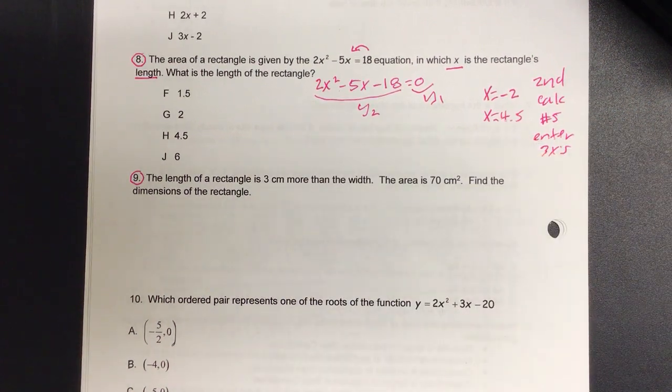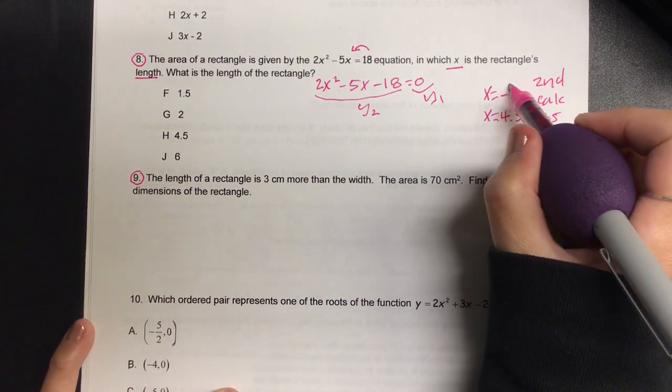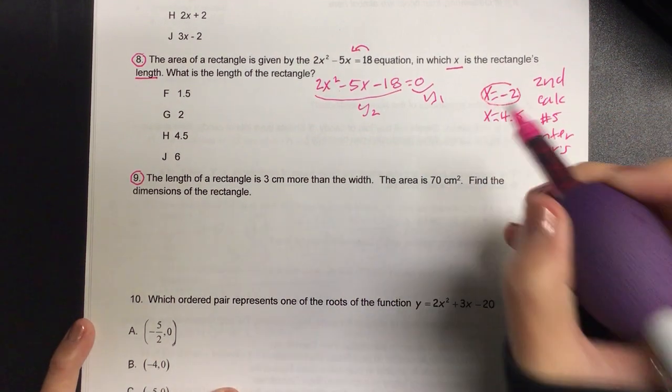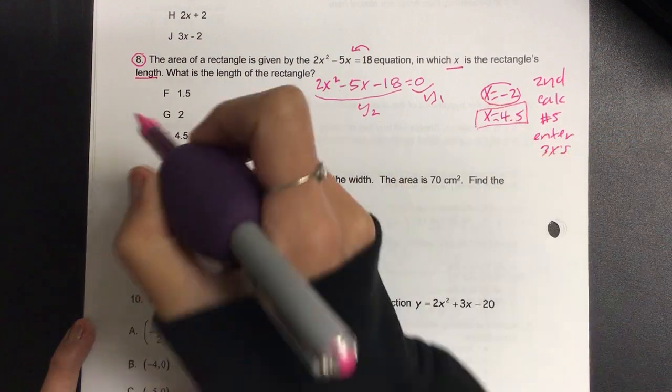So then it asks which value of x is a length. Can you have a negative length? No. So we know 4.5 will be the answer.